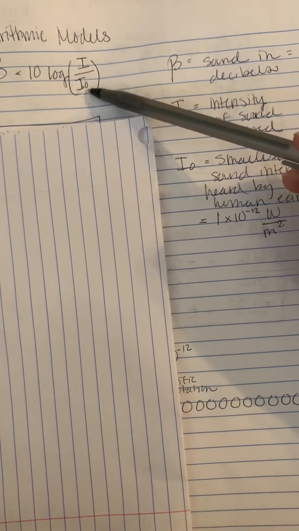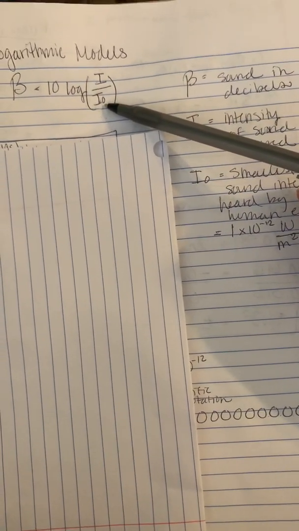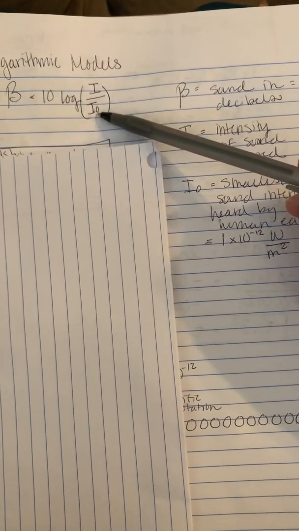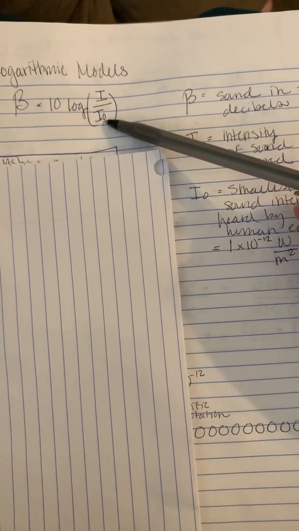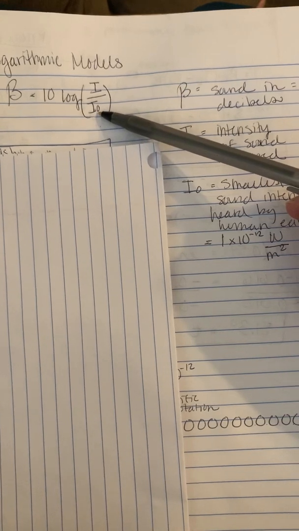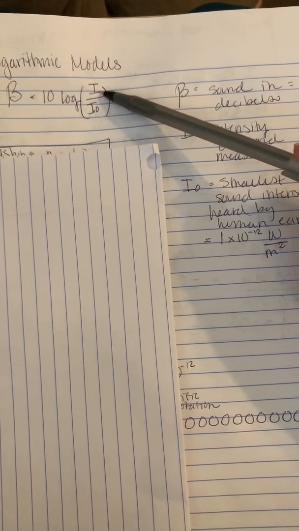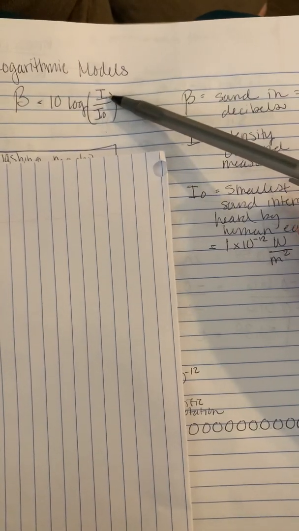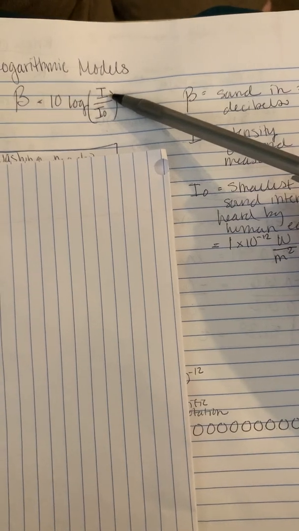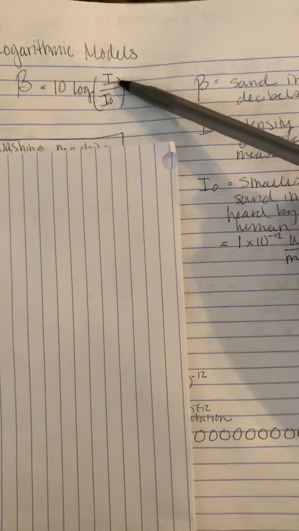And this specific problem is asking about the difference between an air conditioner and a washing machine and how their sound intensity differs. So it's asking basically for a ratio of the two. We're going to solve for both of them and figure out what is the actual intensity of a washing machine sound versus the intensity of an air conditioning sound. Okay, and then all we do is divide them, and we find out how much more times greater is that washing machine to the air conditioner.